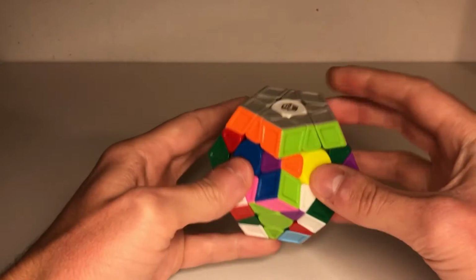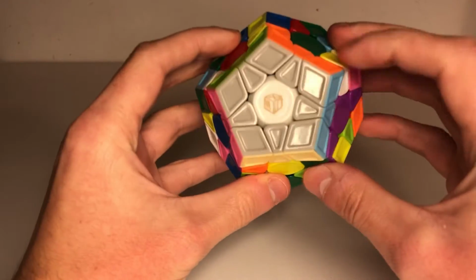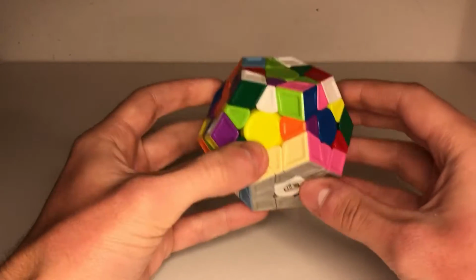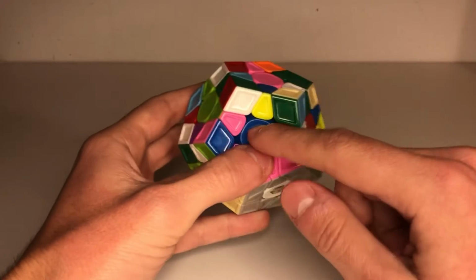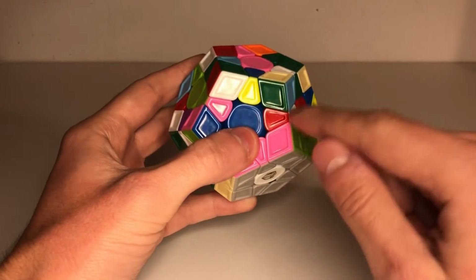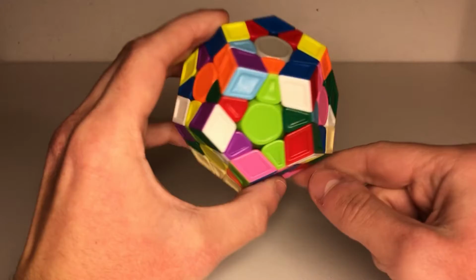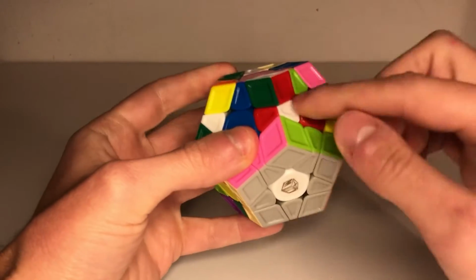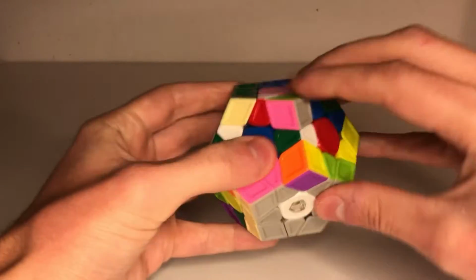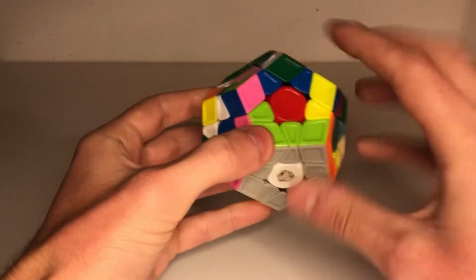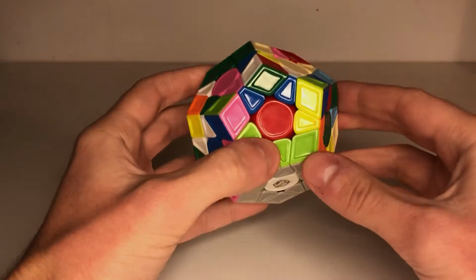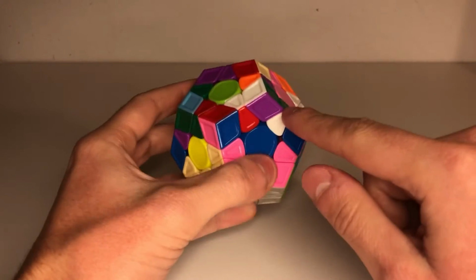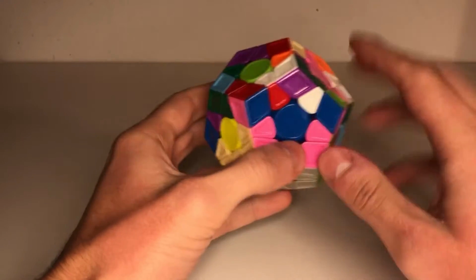Now you can just pick however you like it better. So let's pick blue first, for example, dark blue, and let's insert this edge here. So this is pink and light green, which is here. So let's just insert that with the beginner's method, for example. There we go. And let's keep doing this around all of it to do F12. So that's F12. Now let's do it like we do in the Megaminx solving tutorial.